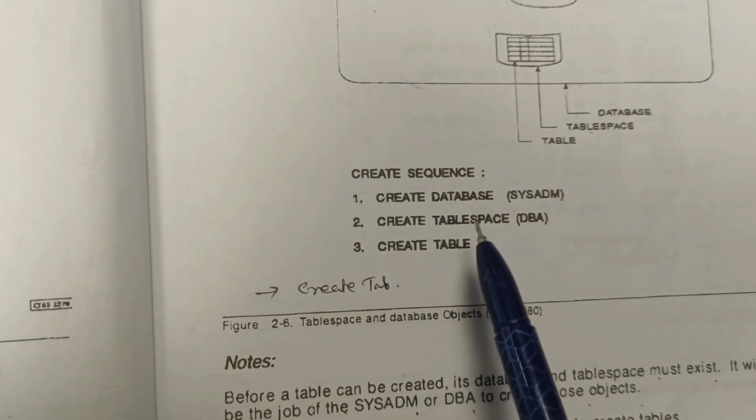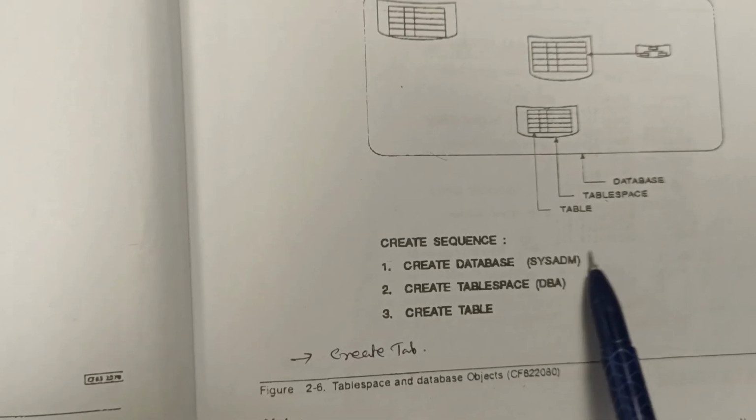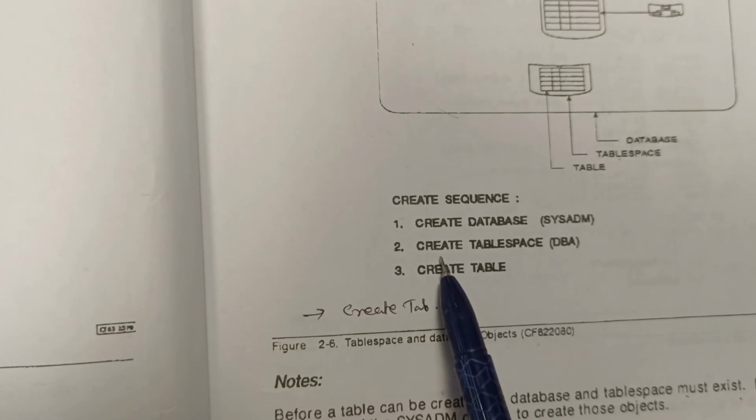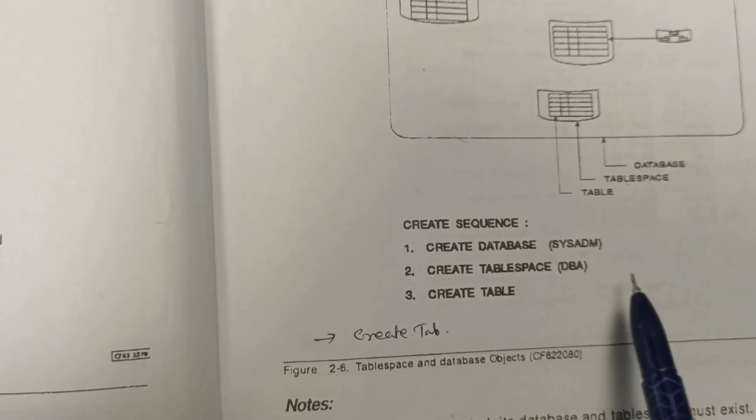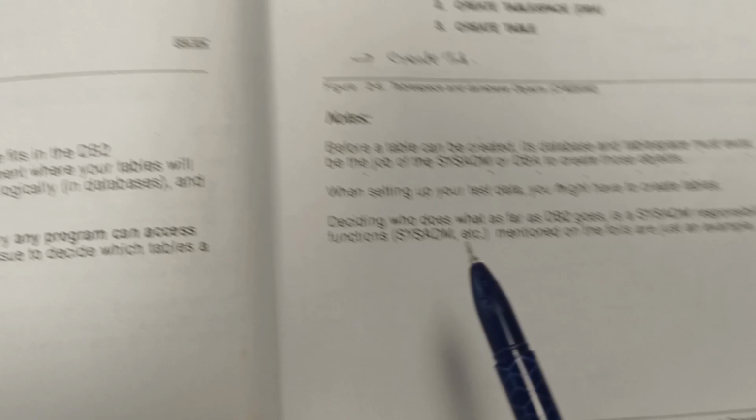Here you can see the sequence of creation: first create a database. The system admin will create the database, and the table space is created by the DBA. And create table means a developer can create the table here.